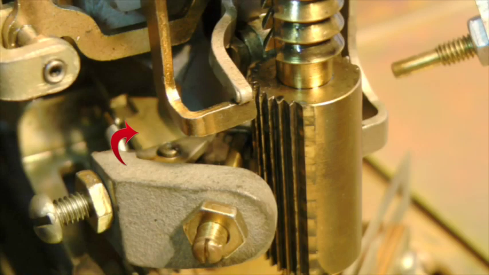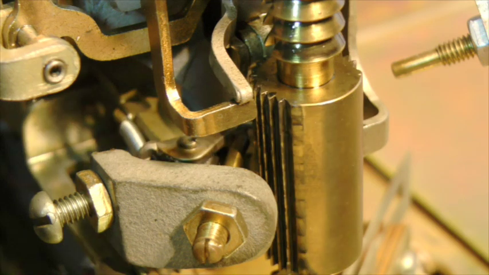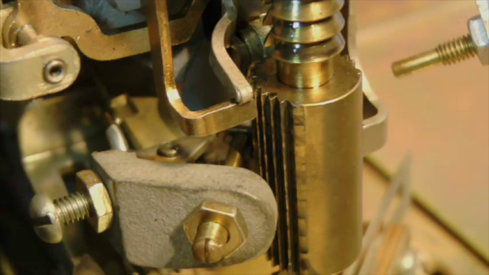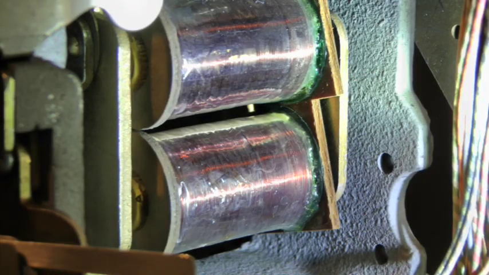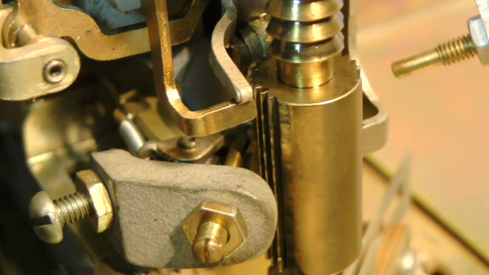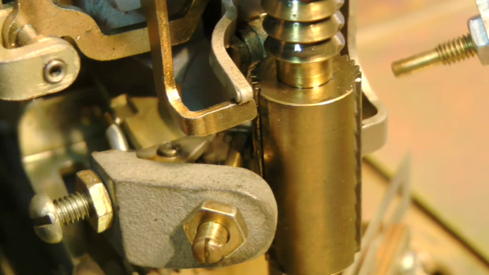Attached to an extension arm of the armature is a rotary pawl. With each attraction of the armature to the rotary magnet, the pawl engages a tooth of the rotary ratchet and forces it to rotate clockwise by one step. With each release of the armature away from the rotary magnet, the pawl disengages from the rotary ratchet tooth. So each energizing and de-energizing of the rotary magnet steps the shaft clockwise by one rotary step.